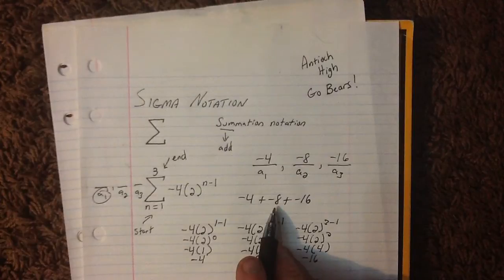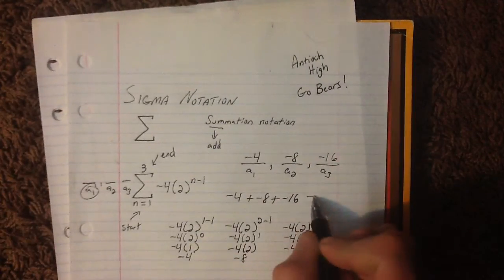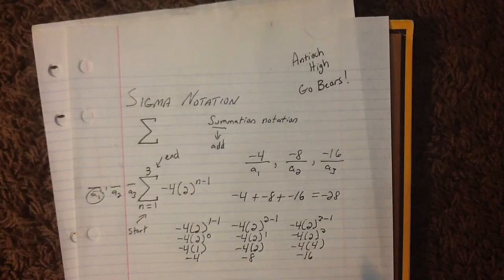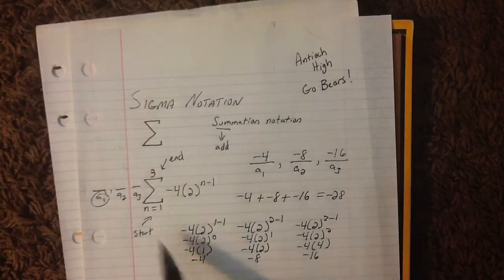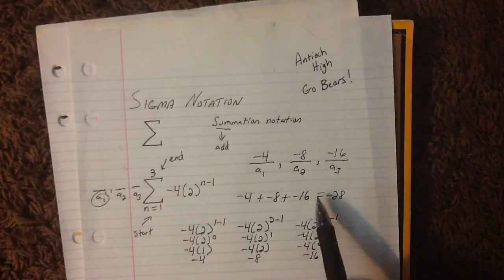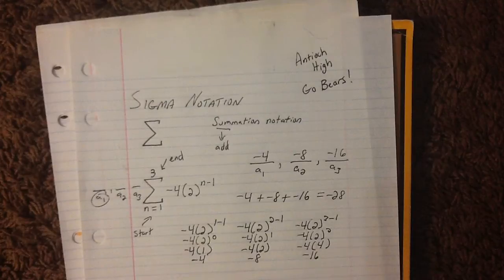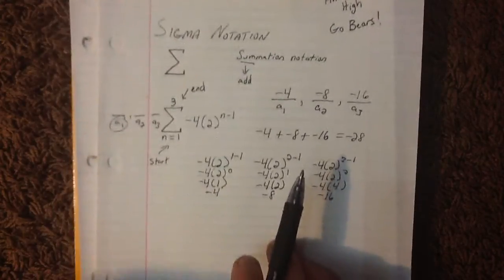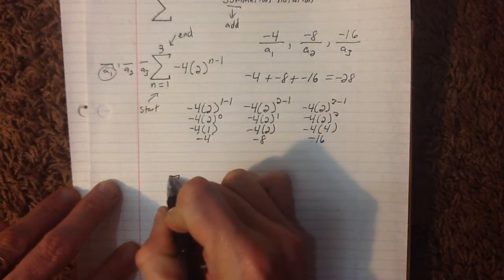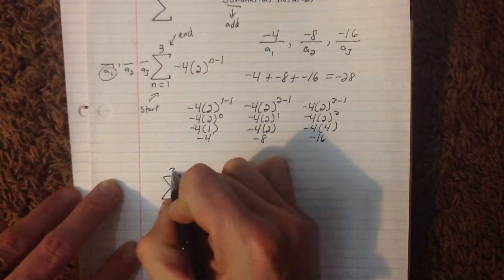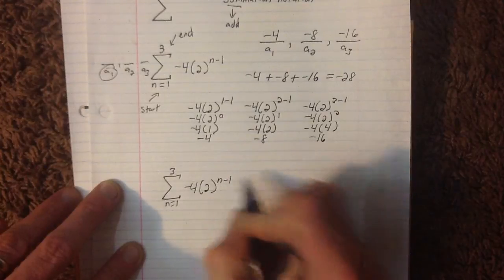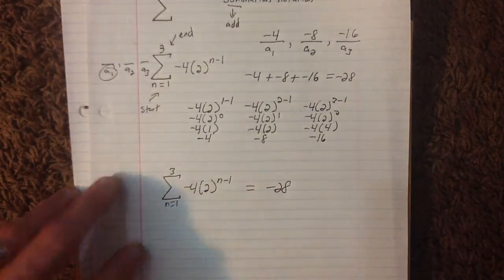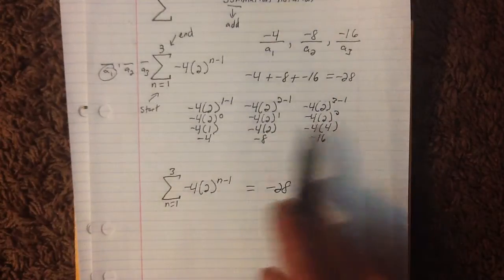-4 plus -8 is -12. -12 plus -16 is -28. Again, it's important to use calculators to check yourself if you're unsure. It's kind of frustrating as a student, I know, that you do all this wonderful algebra work correctly and then you make a minor mistake when you're adding or subtracting integers and you get the wrong answer. So double check with a calculator if you're ever unsure. So the whole thing could be shown as this. This was the answer we got up here from doing this work.